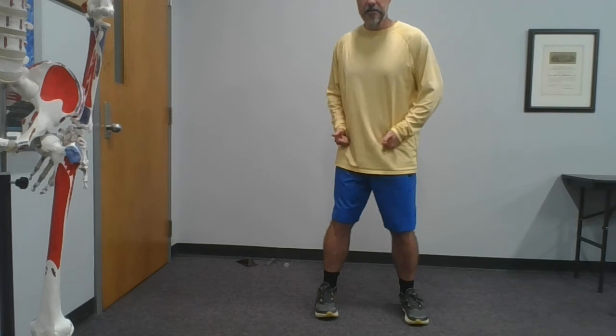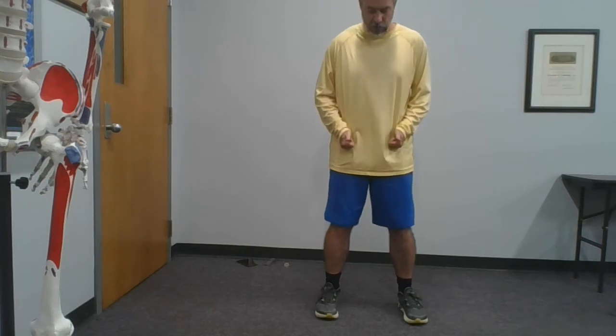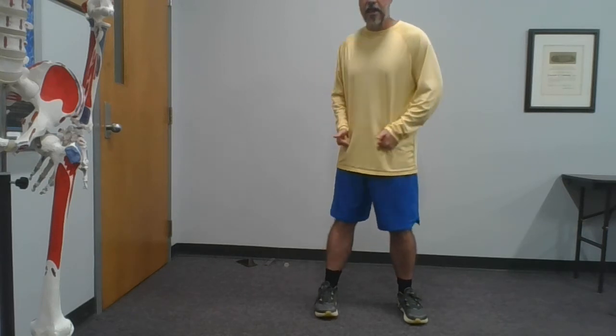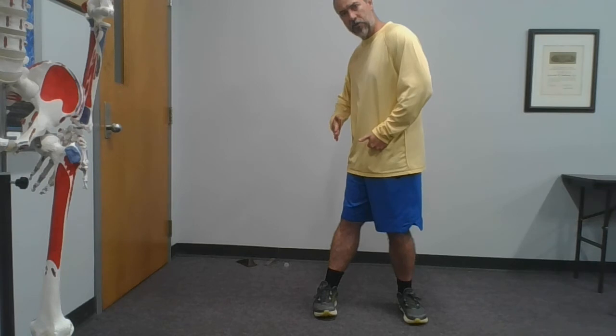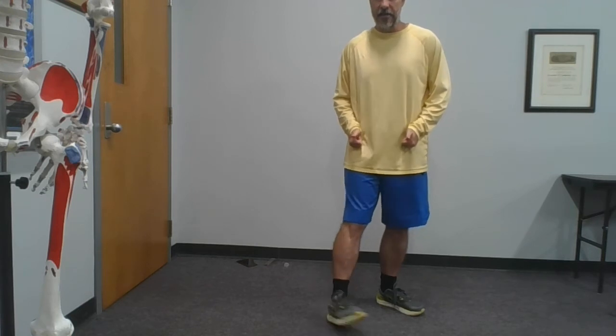From A to B is right hip internal rotation. And the easiest way to see it is that I started at anatomical, and now my right hip is internally rotated. And the only way I could go from anatomical to being internally rotated is to have internal rotation.